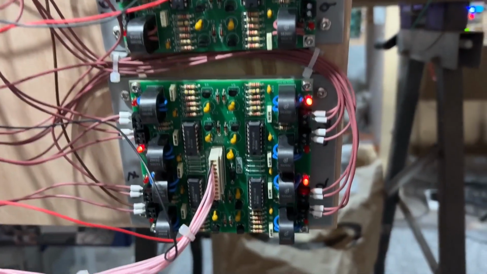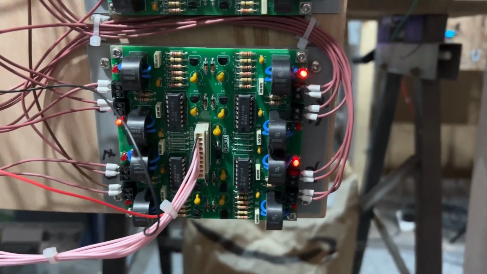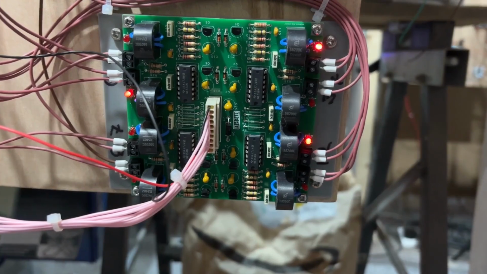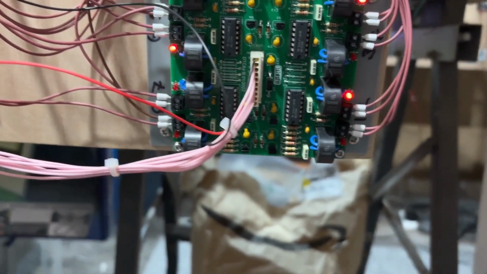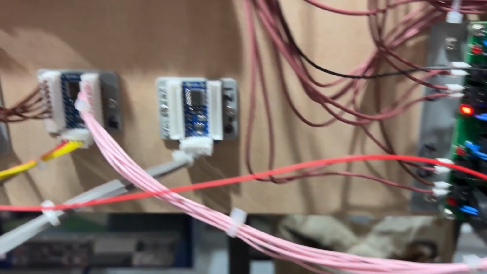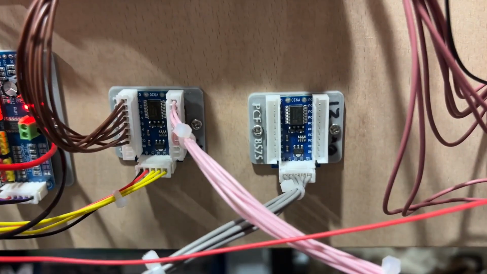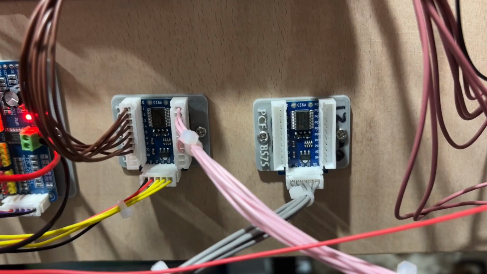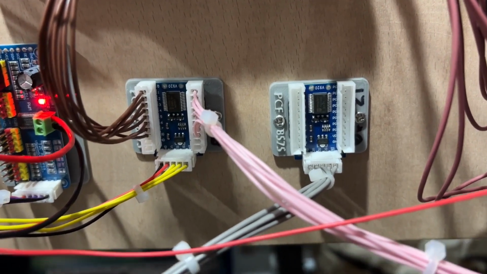So this little board says, I've got a train. As you can see, this one here has spotted several trains because there's a few in the yard up here. And it comes out over, in this case, these lovely pink wires. Goes into one of these little boards. So there's two of them here. These are PCF 8575, I think they are.